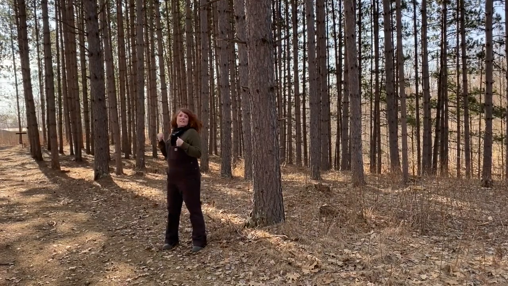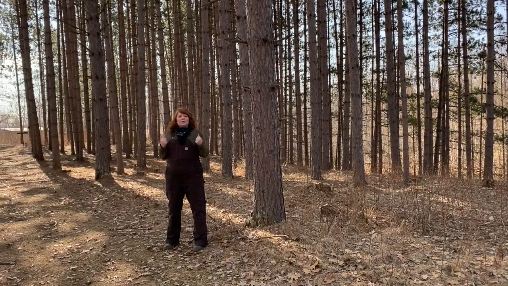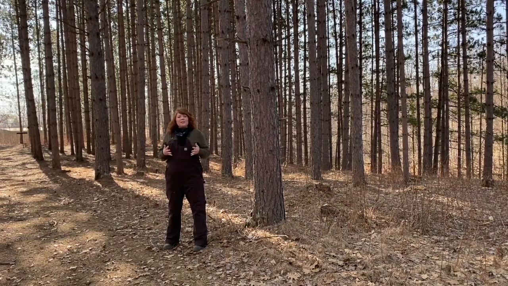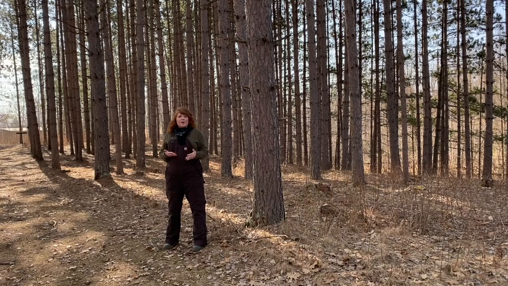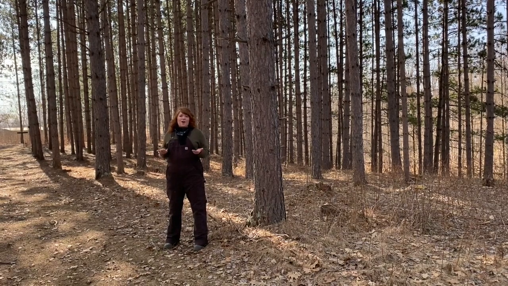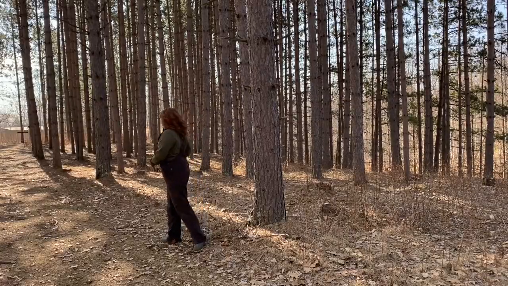So let's head into this forest and use our observation skills. What biotic or living factors are you noticing? What abiotic or non-living factors are you noticing? Let's go.